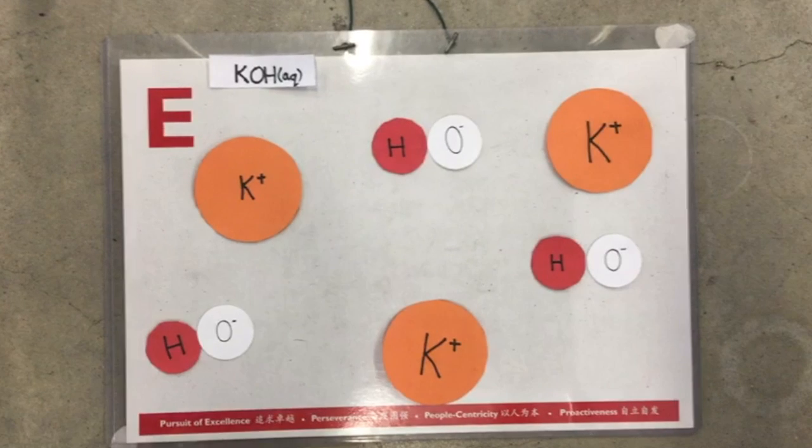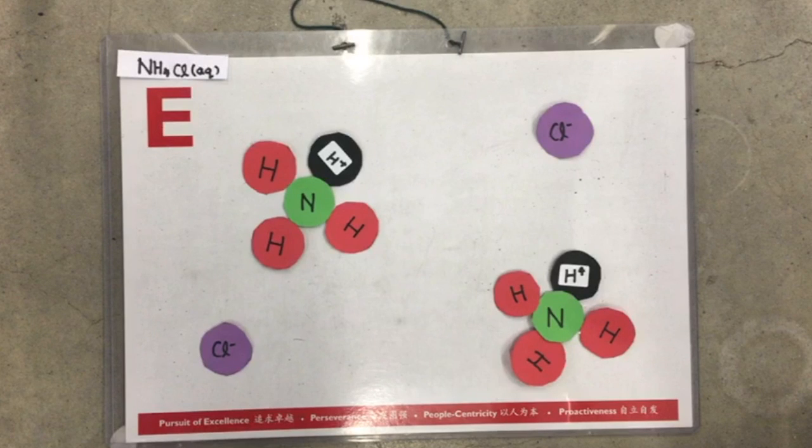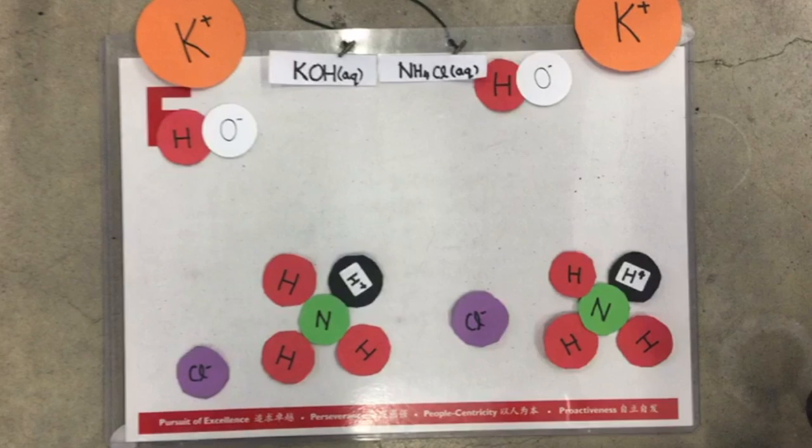Here, we have aqueous potassium hydroxide in water. As you can see, the potassium ions are separated from the hydroxide ions, and are moving around freely and far apart from each other as it dissolves in water. Here is aqueous ammonium chloride in water, and similarly, the ammonium ions are separated from the chloride ions, which are moving around freely and apart from one another. Now, both substances are put together in the same beaker of water.